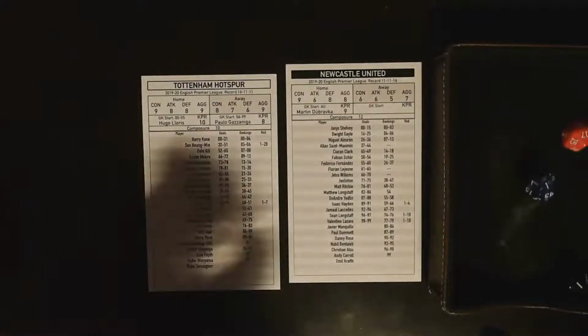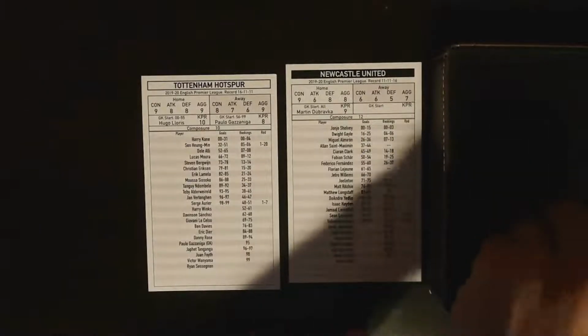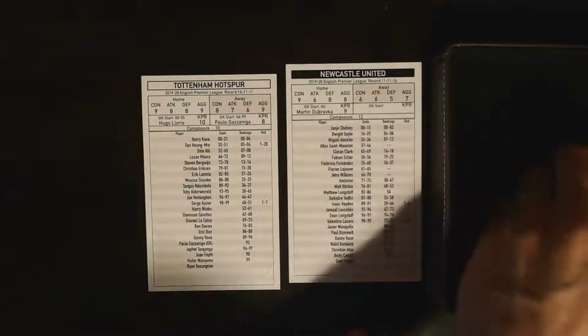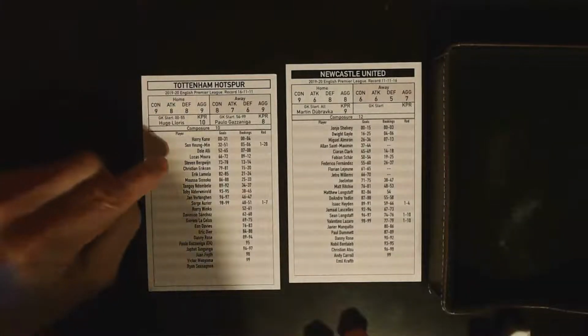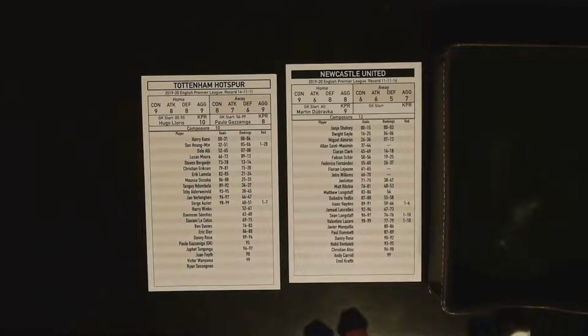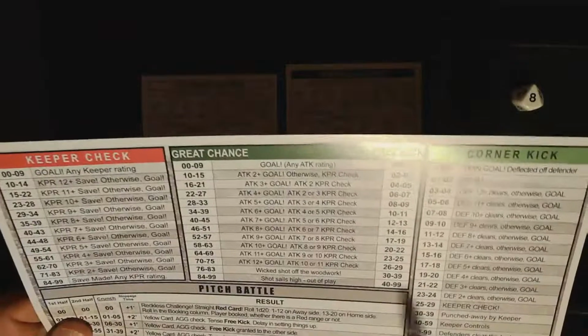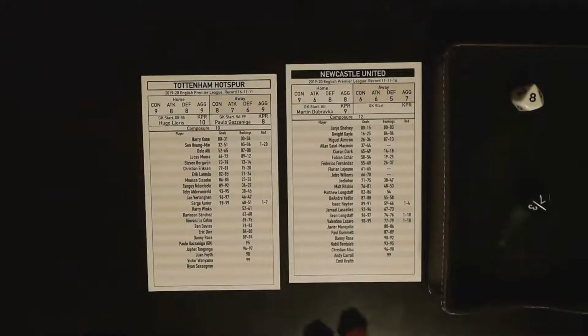So we will roll aggression once again. This is going to go to Spurs. And 0-7, and that's going to be Dele Alli. So he gets the yellow card. And now we'll resolve the free kick for Newcastle. So 78 is going to be shot sails wide out of play, and we move on.